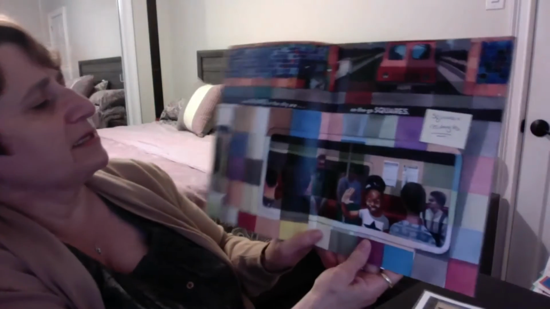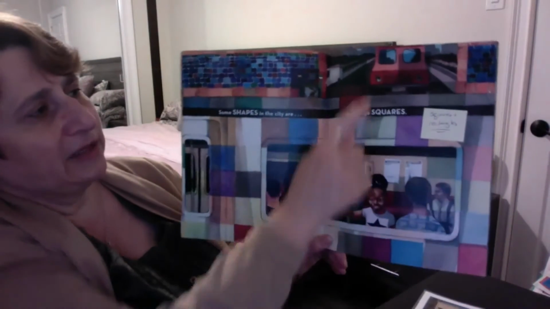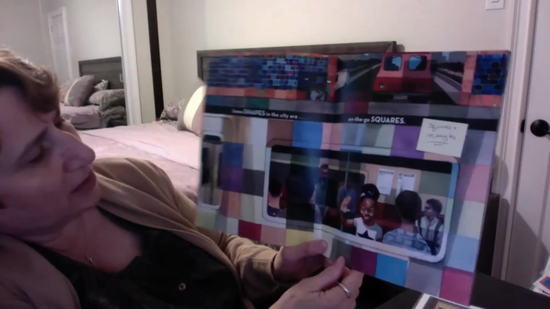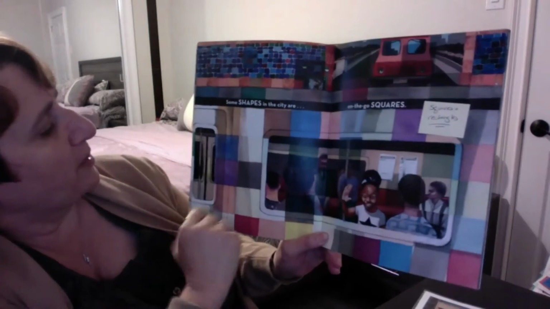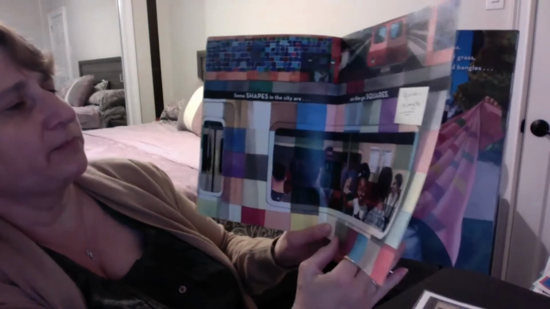Some shapes in the city are on-the-go squares, like the squares on the windshields of maybe that's a bus or a truck. Here's another one on the train, maybe. You have a big rectangle for the window there. Very good.